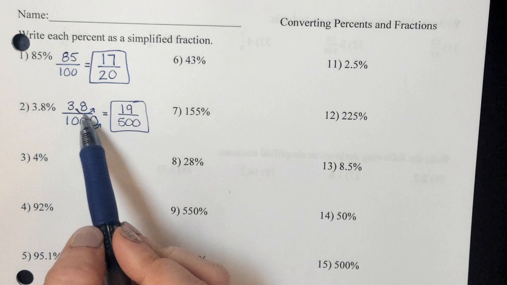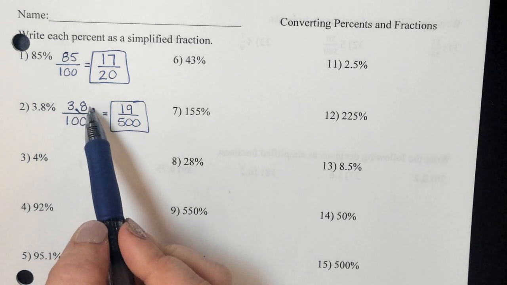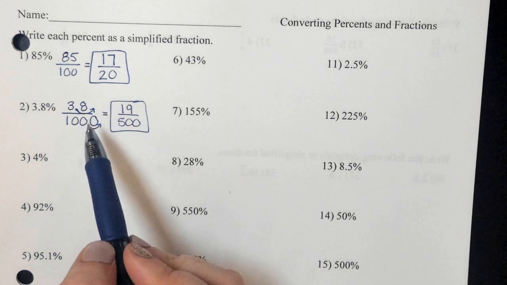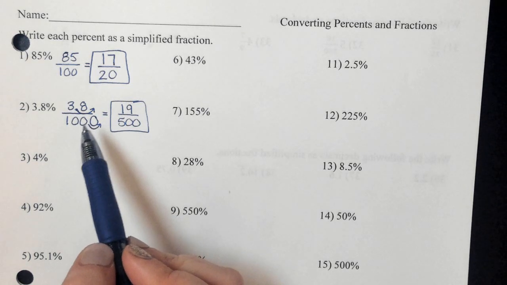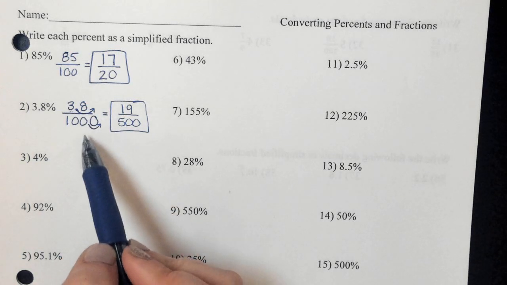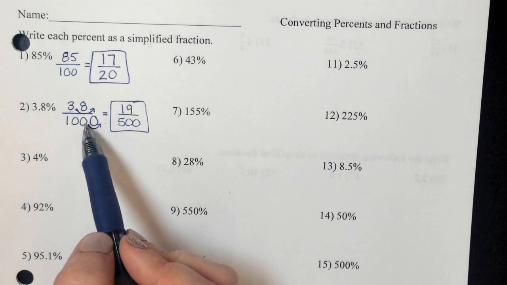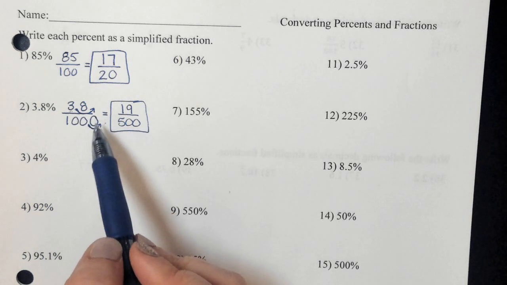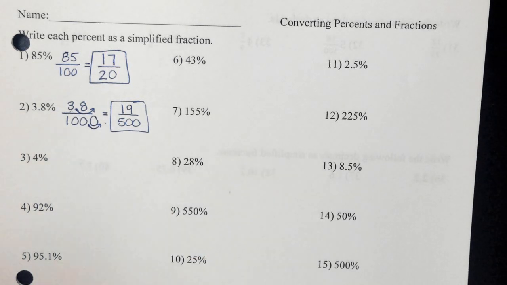So I can't have a decimal here. I have to move it one place over. For my top and bottom to stay the same number, or for my fraction to stay the same, if I do it on the top, I have to do it on the bottom. There wasn't a decimal to move over, so I just moved that back a space and add a 0. Does that make sense? So we're just adding a place value.